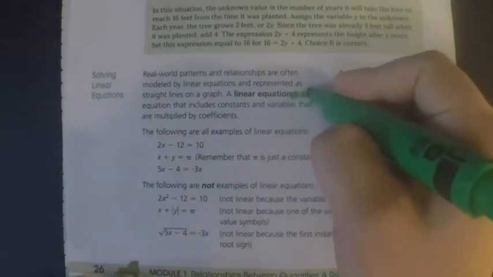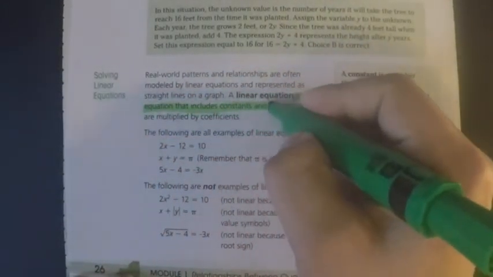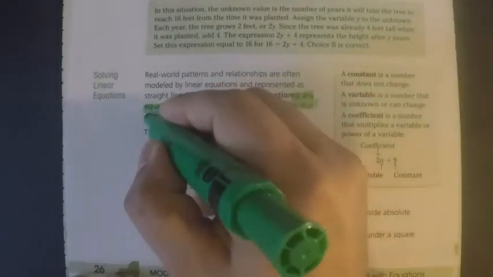All right, so now we get into linear equations. Now we're talking about a specific type of equation, which is a linear equation. Real-world patterns and relationships are often modeled by linear equations and represented as straight lines on a graph. A linear equation is any equation that includes constants and variables that are multiplied by coefficients. There are a lot of words here that you need to pay attention to. On the right you have constant, variable, coefficient. Very important to know each one of those.